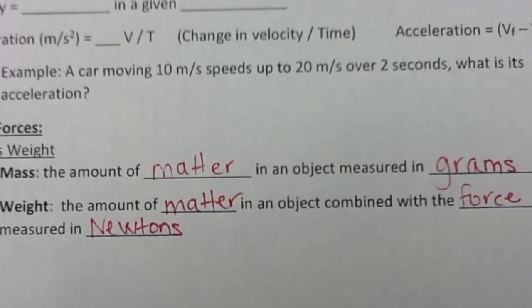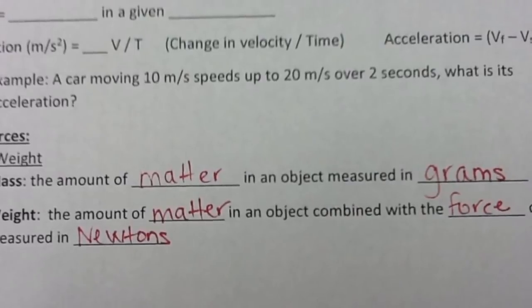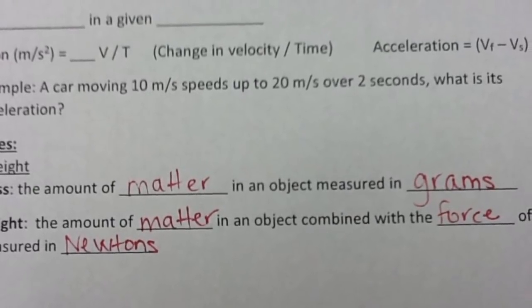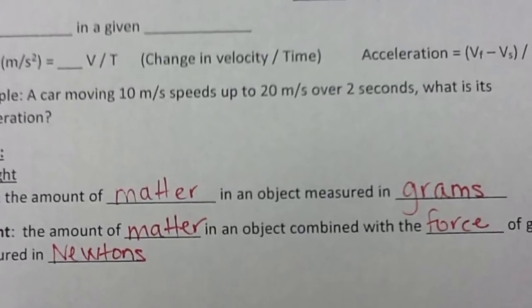Some other forces that have an effect on matter are mass, which is just the amount of matter in an object measured in grams. Weight is the amount of matter in an object, but it's combined with the force of gravity, and that's measured in newtons.